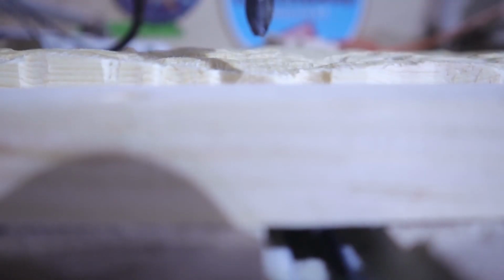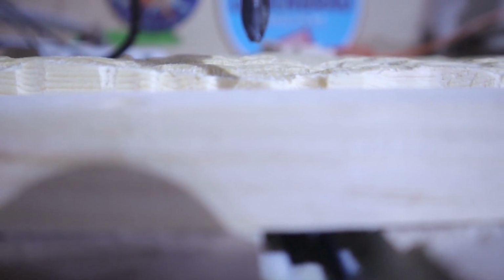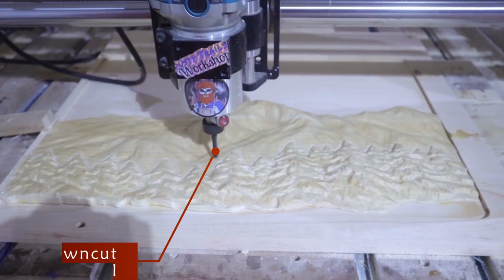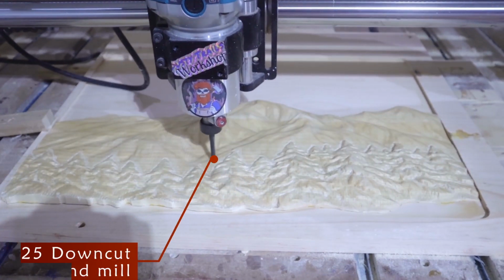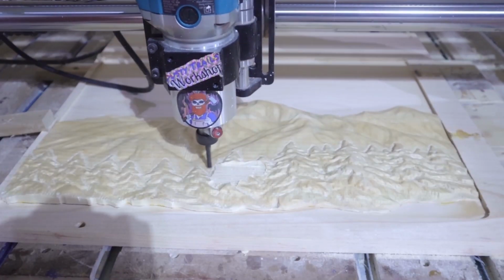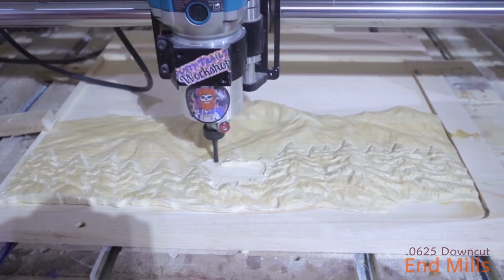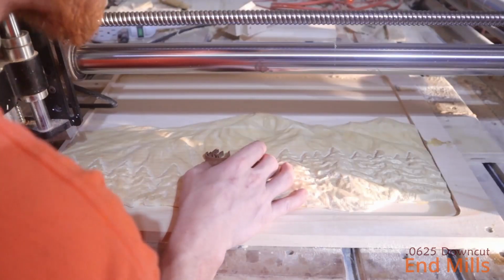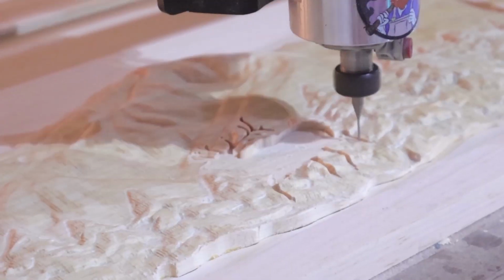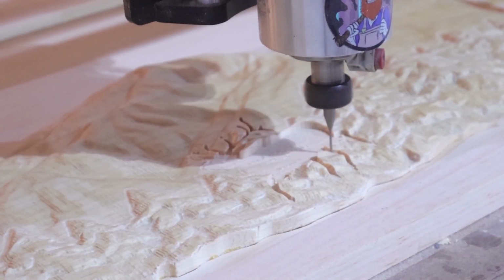Starting off with a 1/4 inch end mill and finishing off the finer details with a 1/16 inch end mill. Now here's another lesson I learned: double check the vectors for this .02 offset for this elk pocket. Notice the one up in the antlers and also in the hind leg. I'll clean them up with an X-Acto knife.